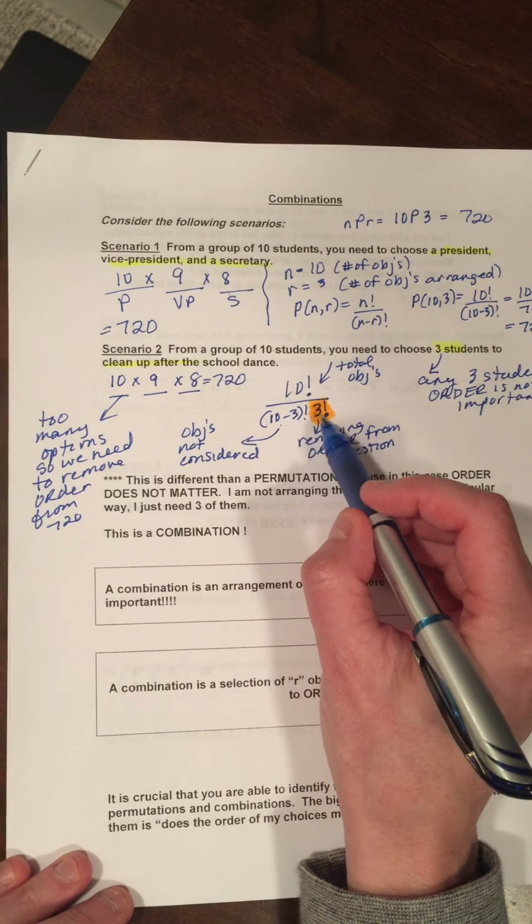So I've got 7 factorial over 2 factorial, 5 factorial. And when I look at that, remember, if we go back to factorials, 7 factorial over 5 factorial is 7 times 6. Over 2 factorial, 2 over 1, 42 divided by 2, answer of 21.